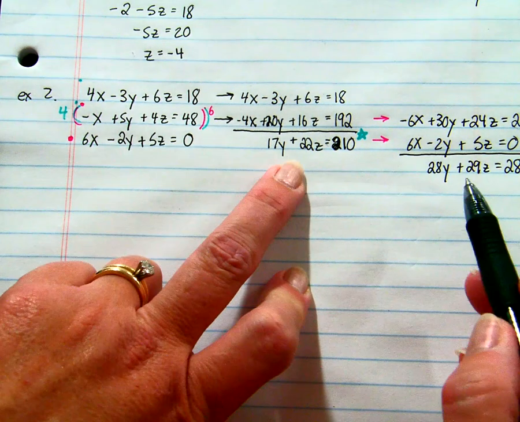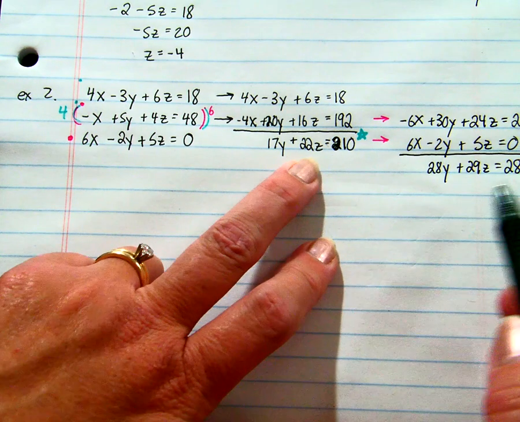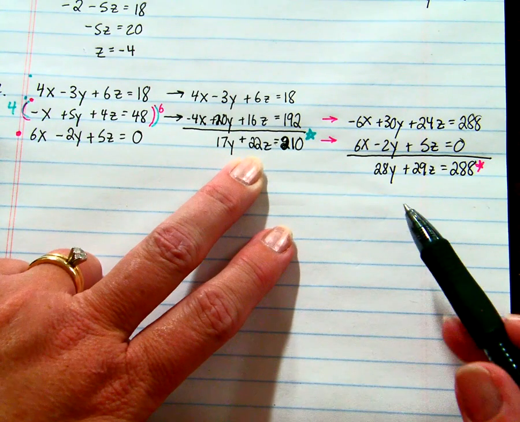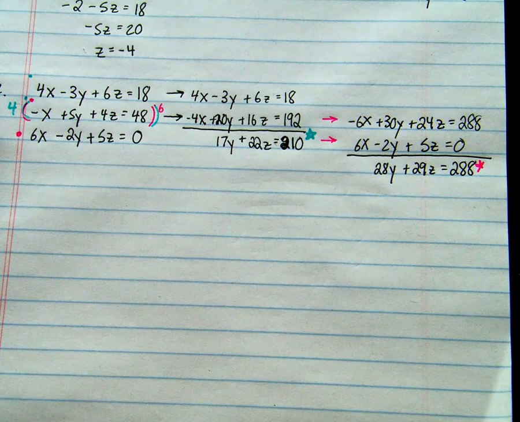Now I've got to eliminate y or z using these two equations. This is terrible. These numbers are about to get pretty big, aren't they? Which one do you want to eliminate, y or z? Okay, I'm going to say y too. I'm going to eliminate y.